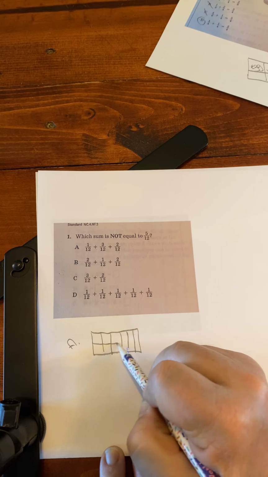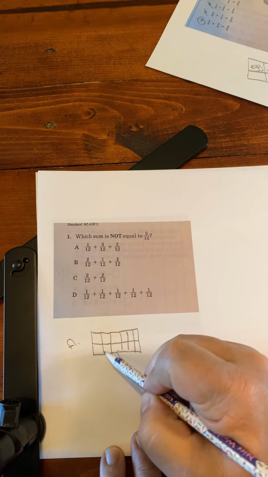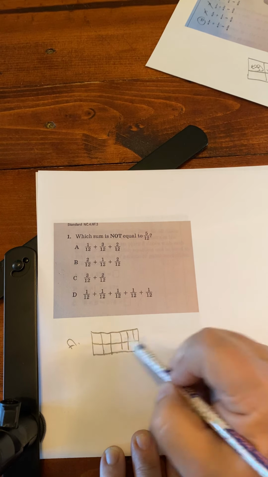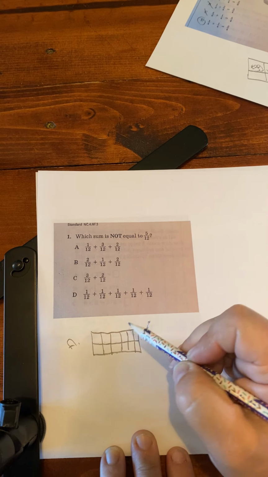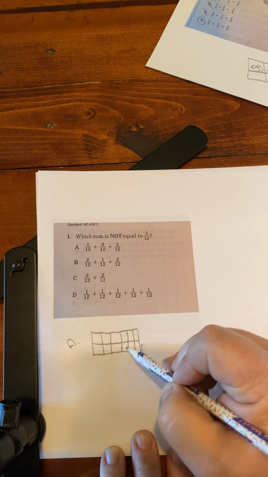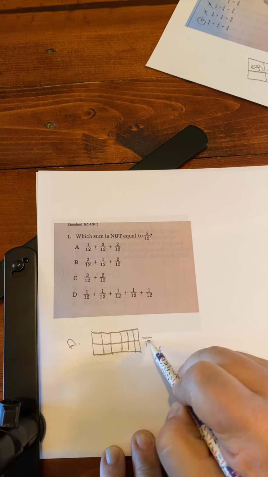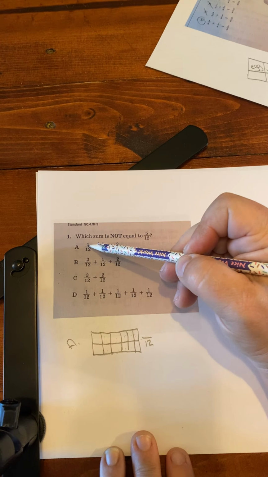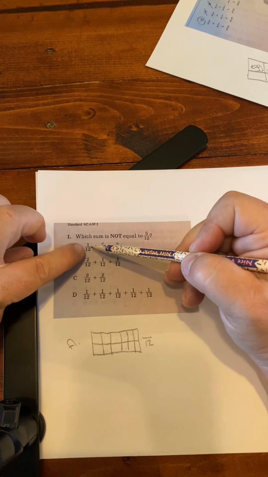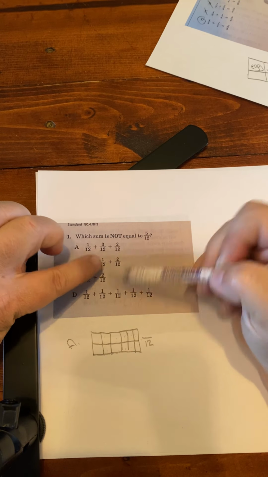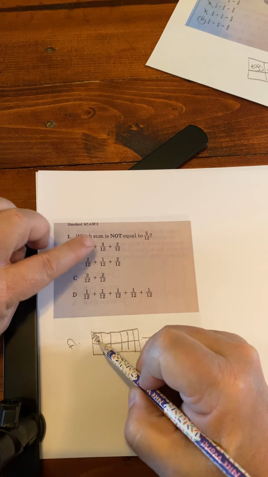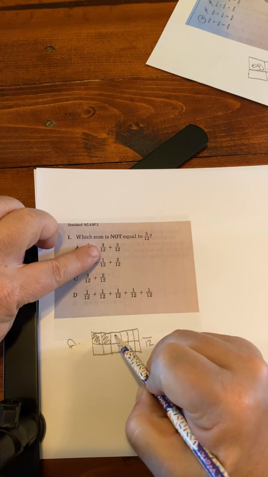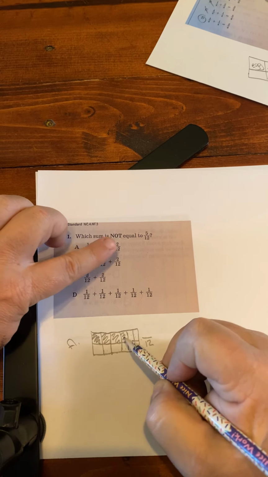Okay? So you get your rectangle that has 12 pieces, and I like to do 6 and then split it in half. So then I have 12 because 6 times 2 is 12. So I know my denominator is 12. And now I'm going to go through and draw in what it's telling me to add. So the first one says 1/12. So I'm going to go with 1 plus 3. So 1, 2, 3 plus 2.